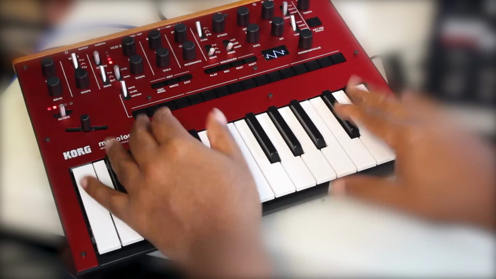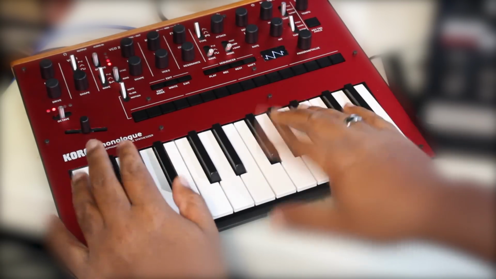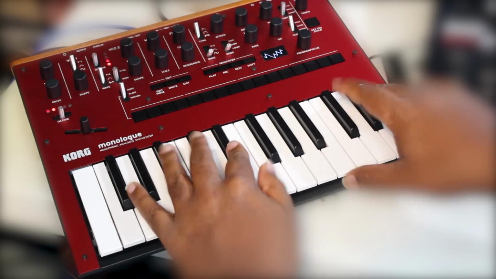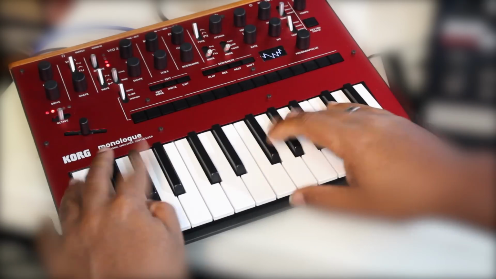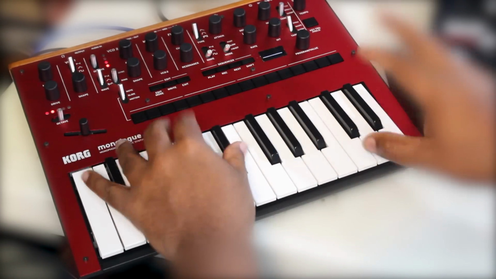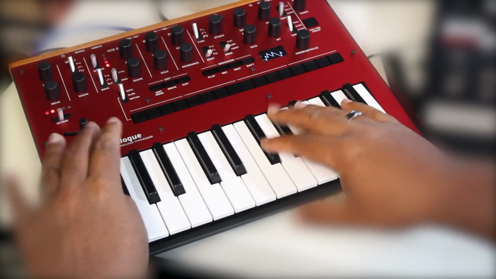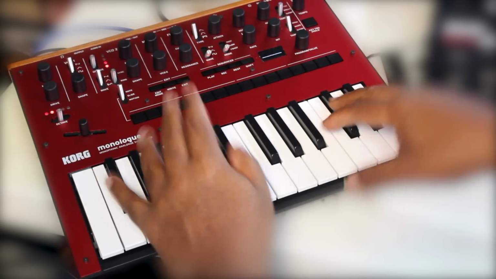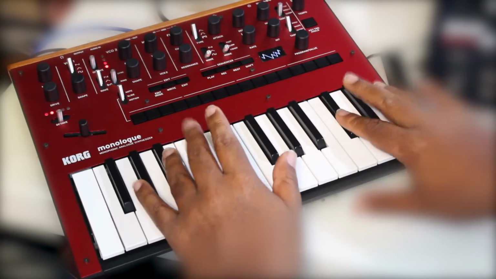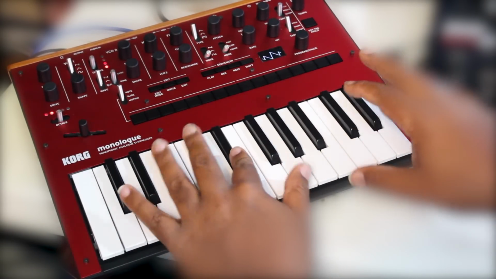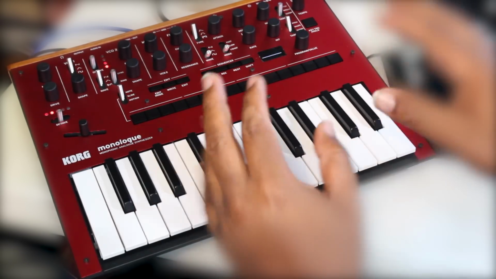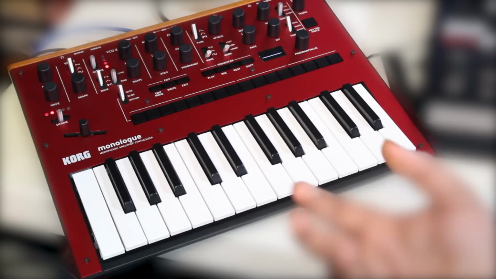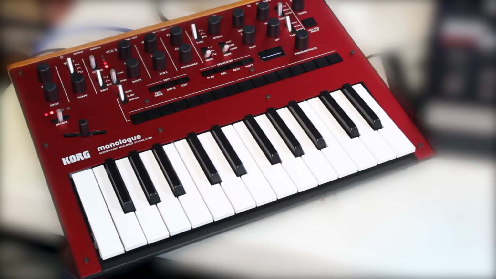I mean, you can go crazy. You can really tap. It's very fast and obviously no latency because it's a fully analog synthesizer. So that's the VCO section.